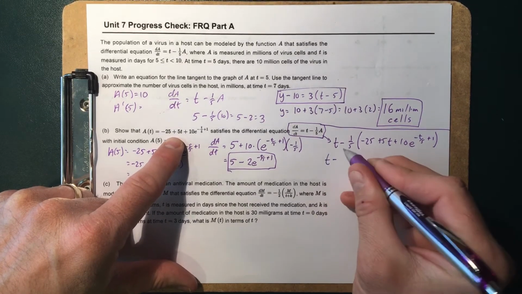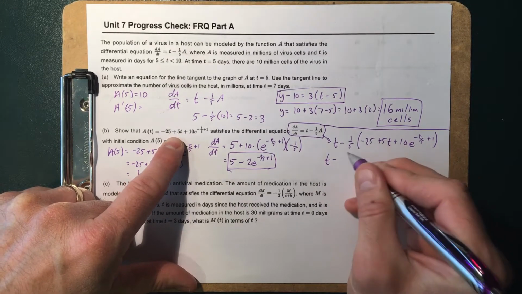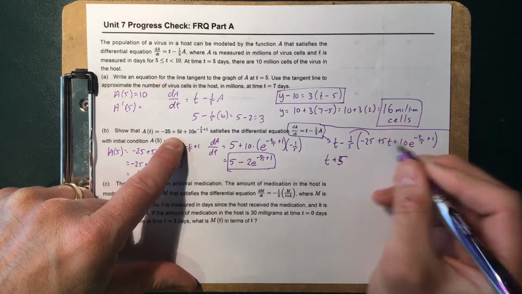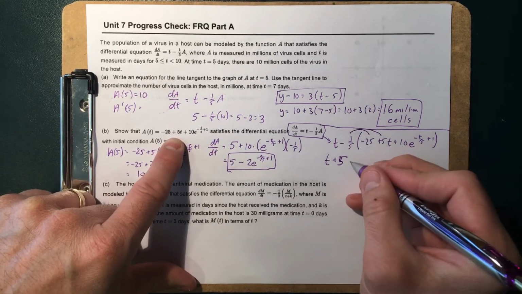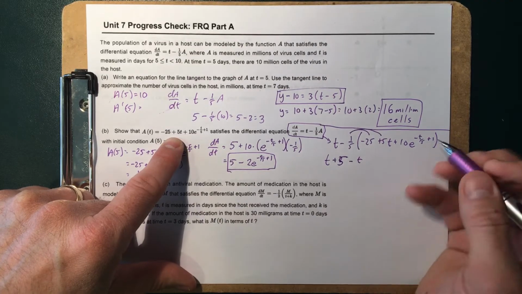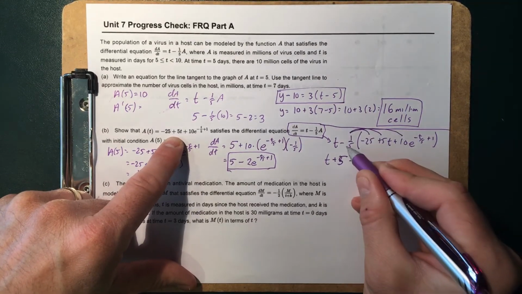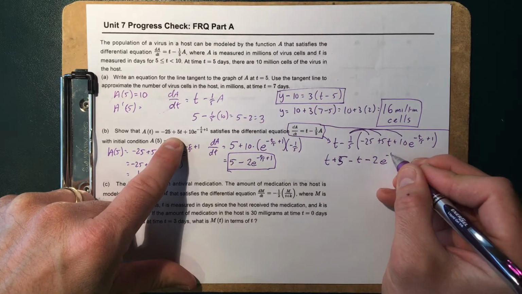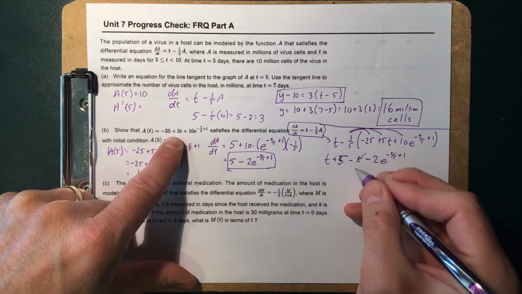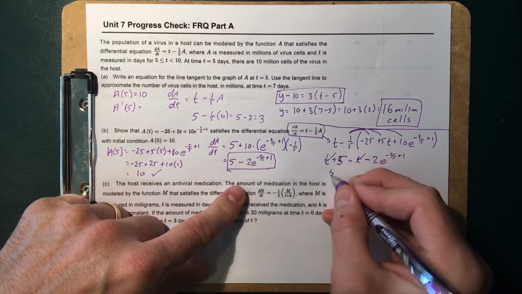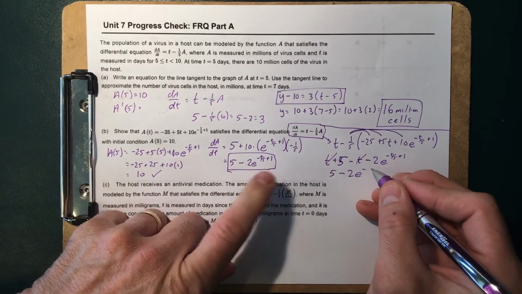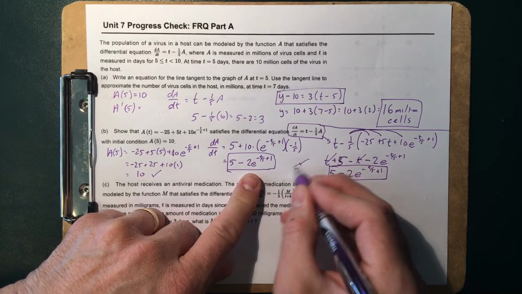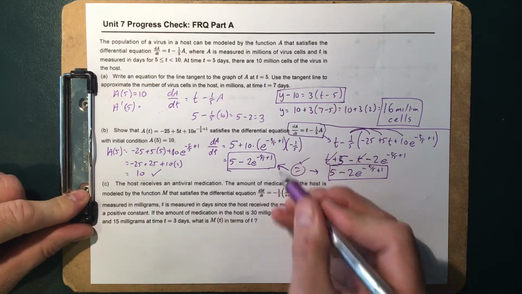Hoping. Now I'm going to distribute in this negative 1/5 of the negative 25, which is plus 25/5, 5. And then negative 1/5 of 5t is negative 1t. Those are going to go away. Negative 1/5 of 10 is negative 2 e to the negative t/5 plus 1. The t's are going to cancel out. And I've got 5 minus 2 e to the... Hey! That is the same as that. We did it. Yay.